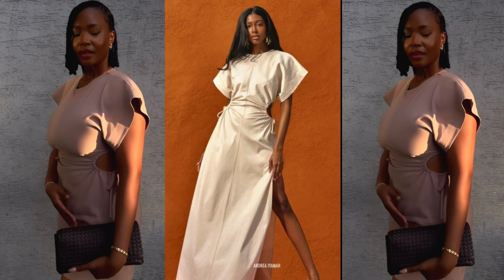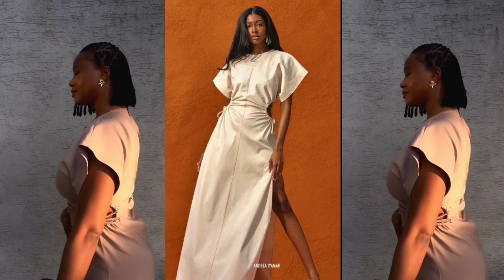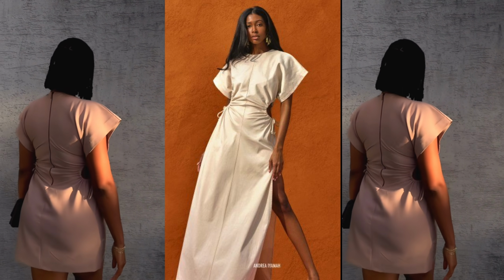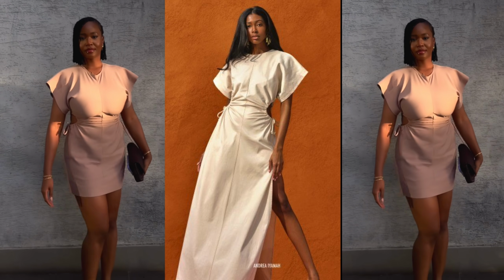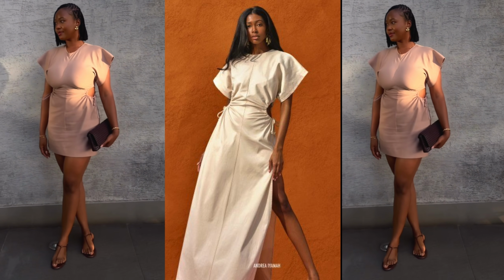If you've seen part 1, then you know the vision. In this part, I'm going to draft the pattern and stitch the final look. So grab your tools and let's get into it.